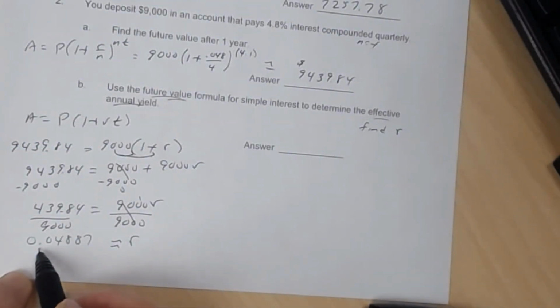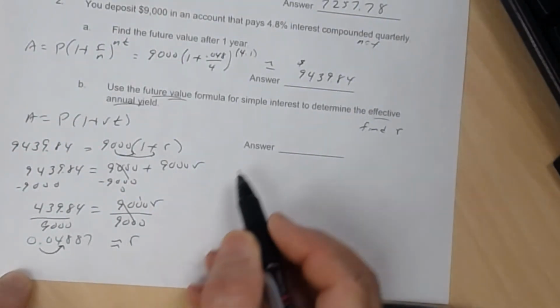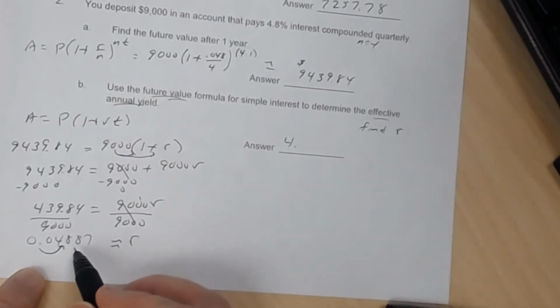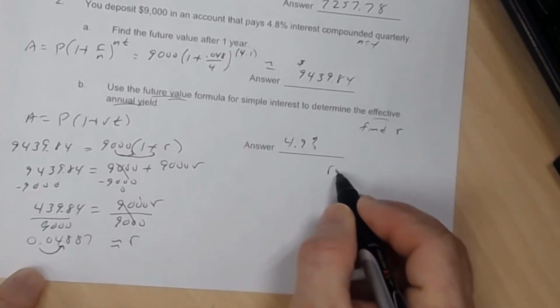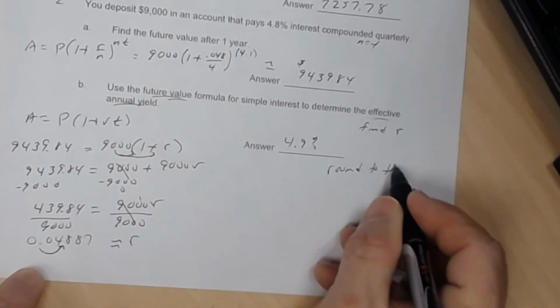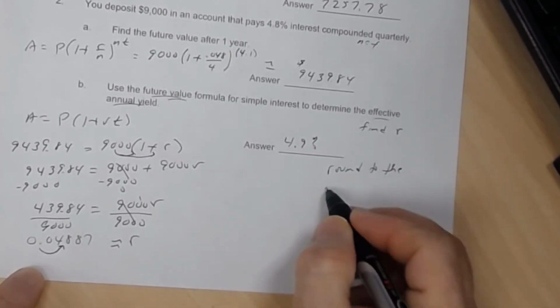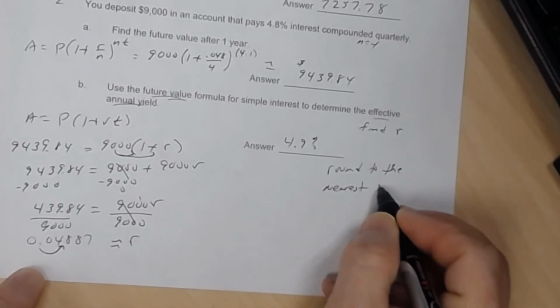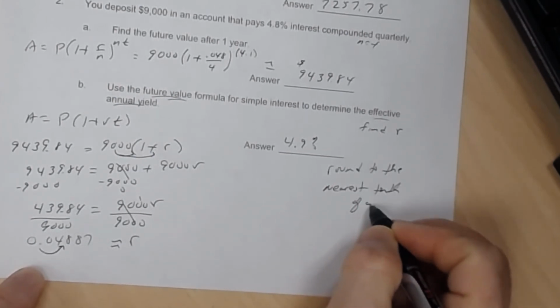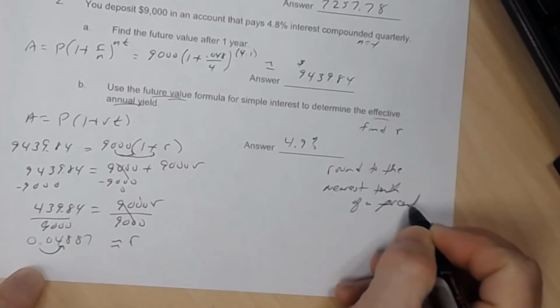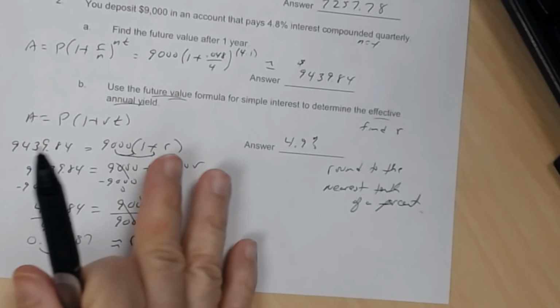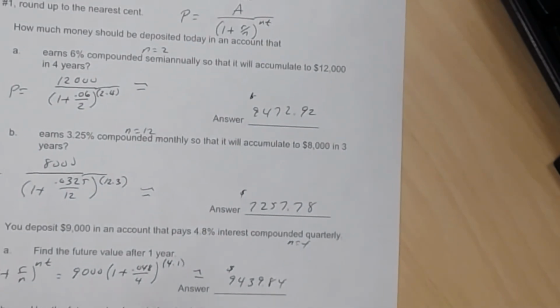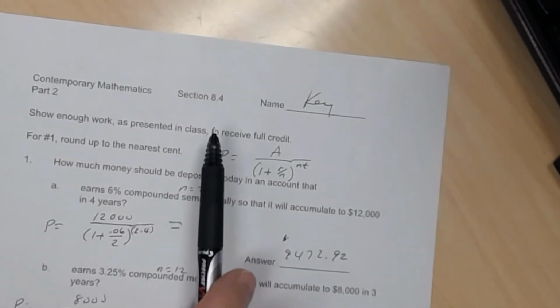You move the decimal point 2 places to the right, and then round to the nearest tenth. So 4.9%. Make sure you round to the nearest tenth of a percent. Okay, so that's what you have to do there. That's the key to worksheet 8.4, part 2.